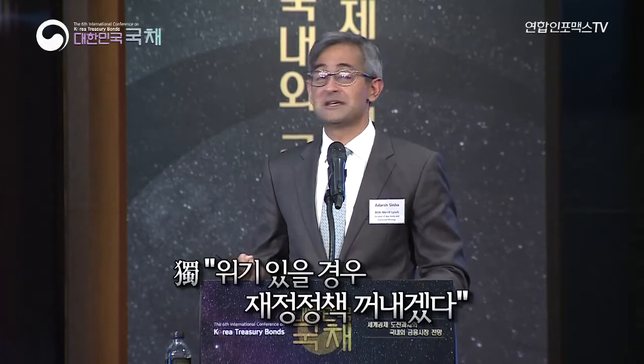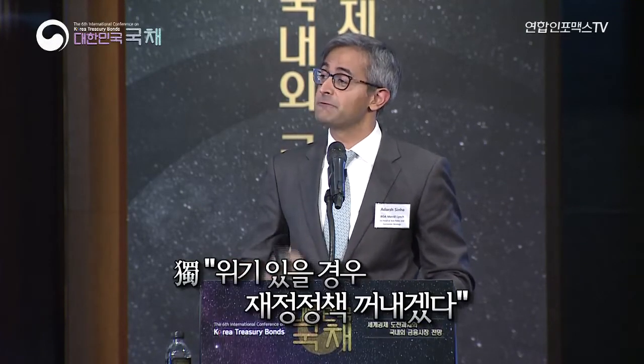Germany has been very reluctant to break its balanced budget rule. They've said we will only break it in the event of a crisis. And by the way, easing fiscal policy in the event of a crisis is not going to be the best thing because fiscal policy tends to have a very lagged impact on the economy. So it'll probably be too little, too late.